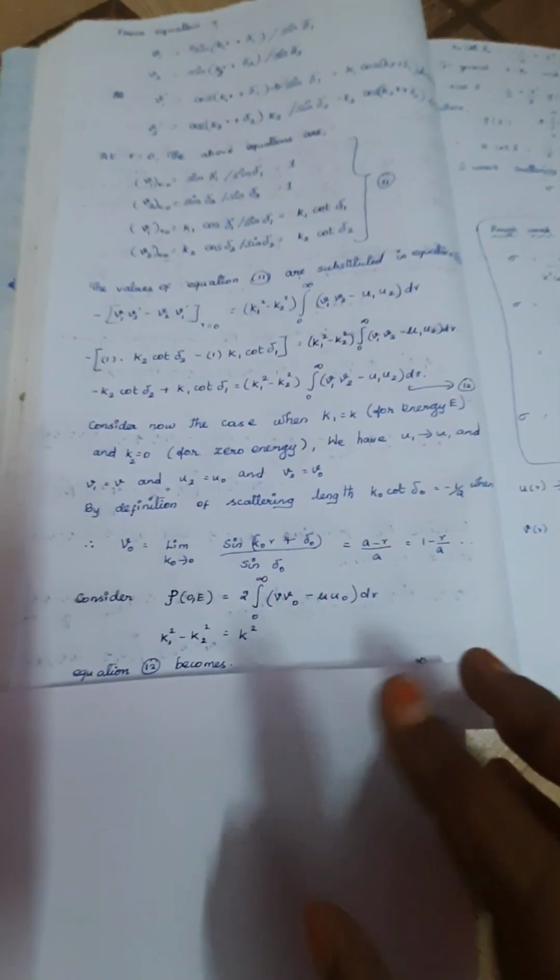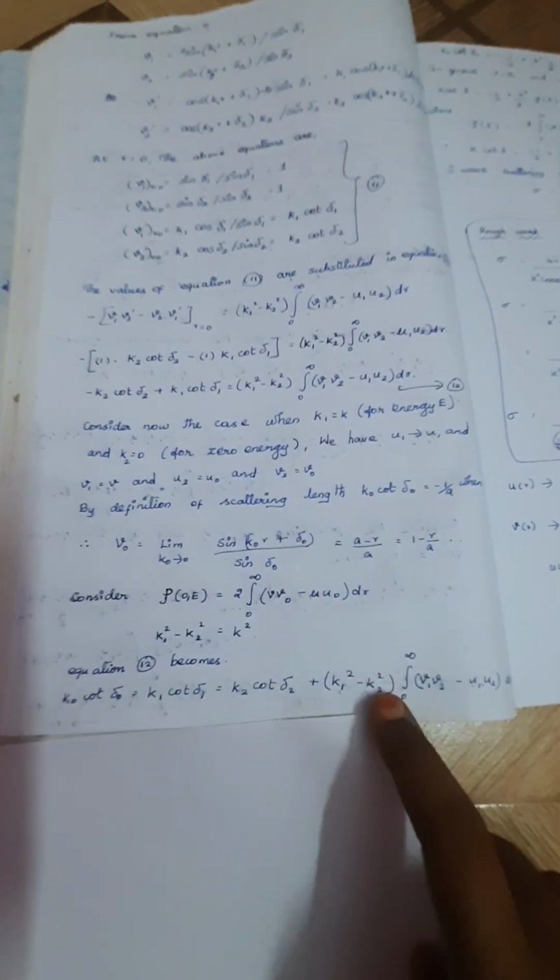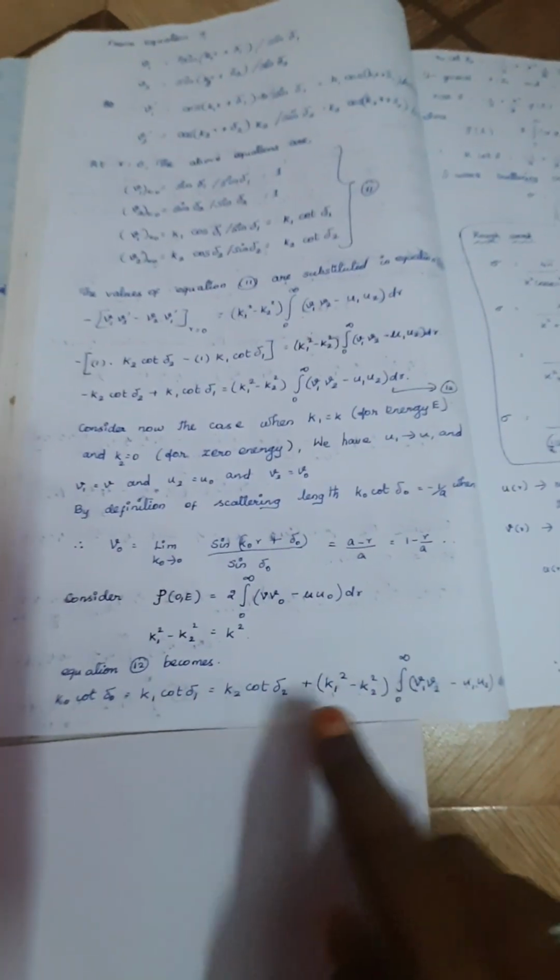So from this equation we have considered the integration term, which is simply denoted as rho, and it is 2 into this integration. So automatically the integration is simply rho divided by 2. So these values are substituted in the above equation.